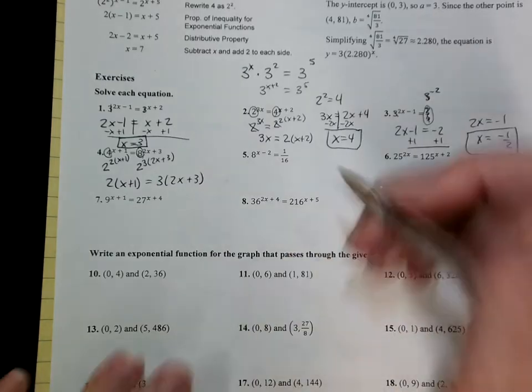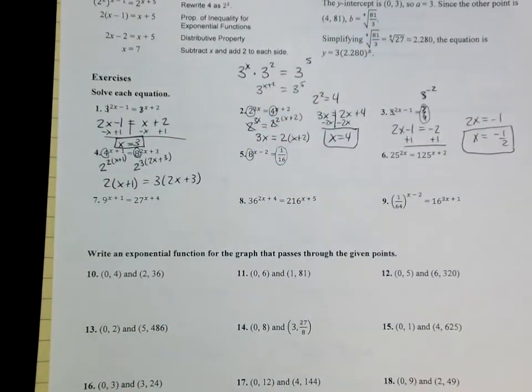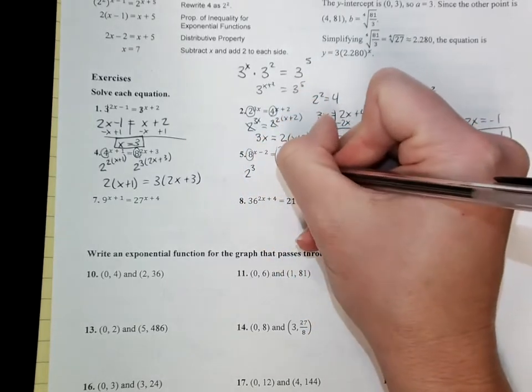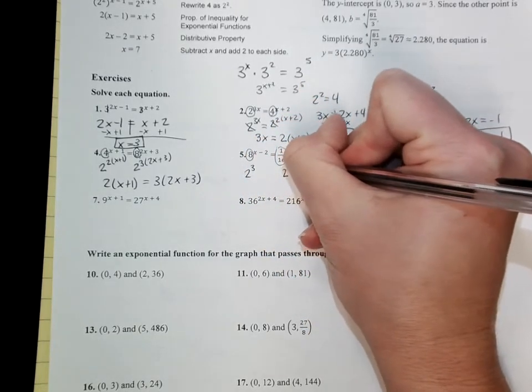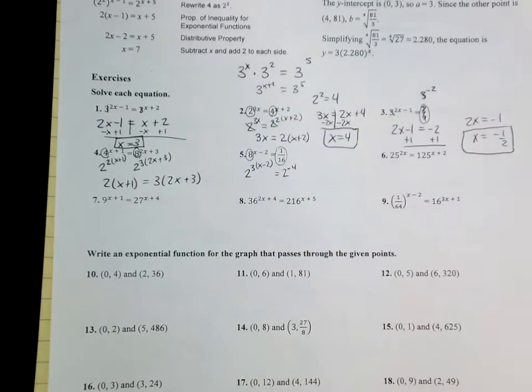You have an 8 and a 16. Well, technically a 1 over 16. What number can you turn both of those into? 2's. So 8 is actually 2 cubed. 1 over 16 is 2 to the negative 4th. Again, you're going to have to multiply this right here, but you should be able to solve what's left.